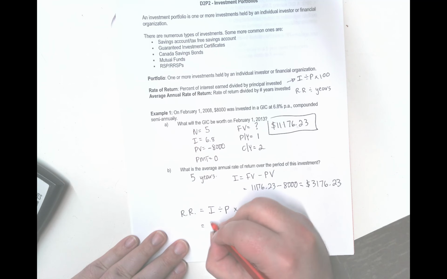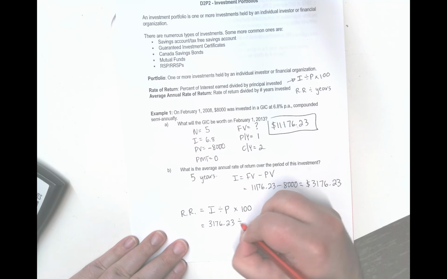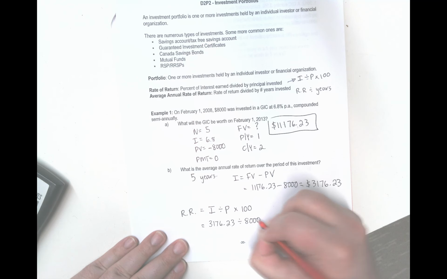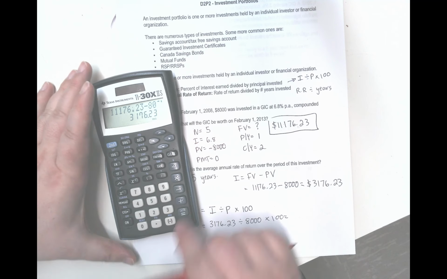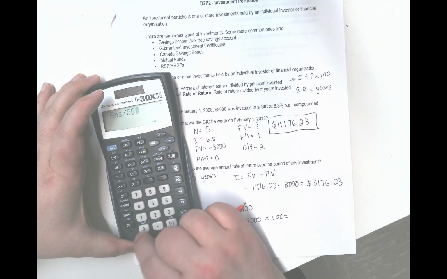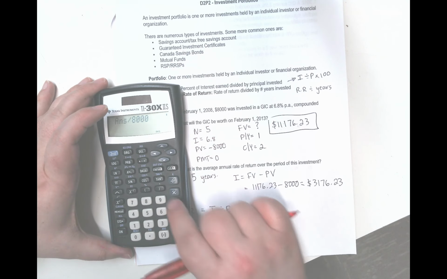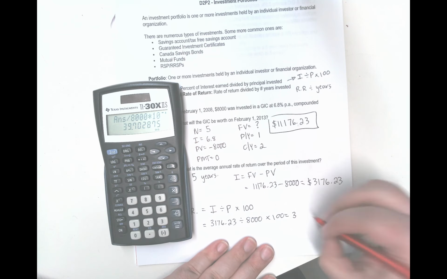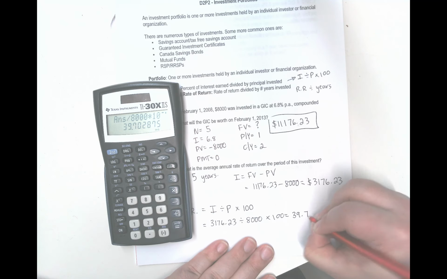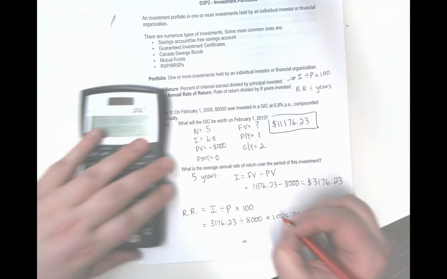So my rate of return is going to be 3176.23 divided by my starting amount, 8,000, and then we're going to multiply that by 100. Now again, this is just the total rate of return. This is not the average annual rate of return. So we're going to have to do one more step after this. So when we get that answer, it is 39.70%.